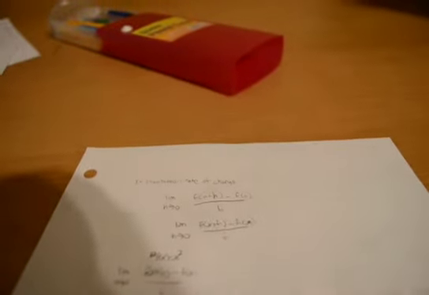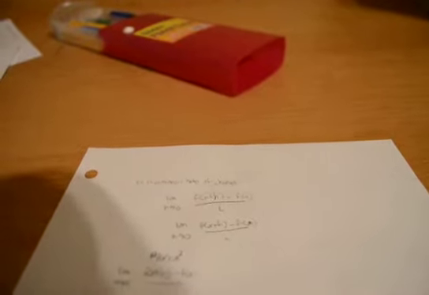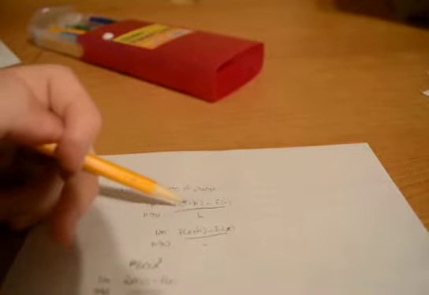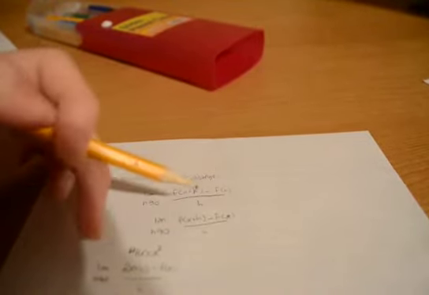So anyway, on to derivatives. In chapter 2, which was about limits, you should have frequently done something called the instantaneous rate of change, where you find the limit as h approaches 0 of f of a plus h minus f of a over h at a certain point.